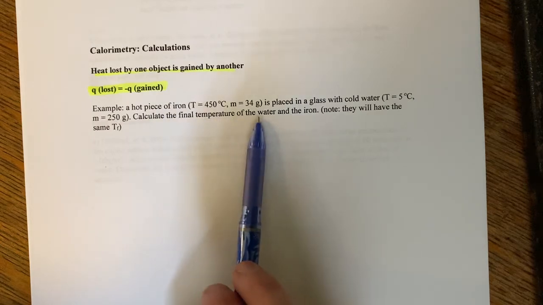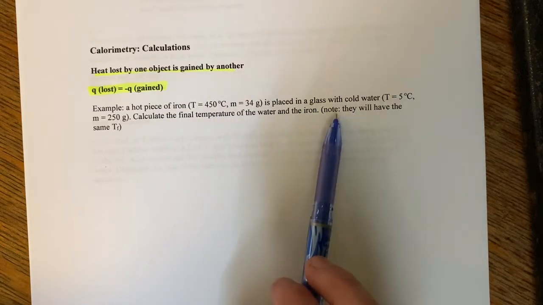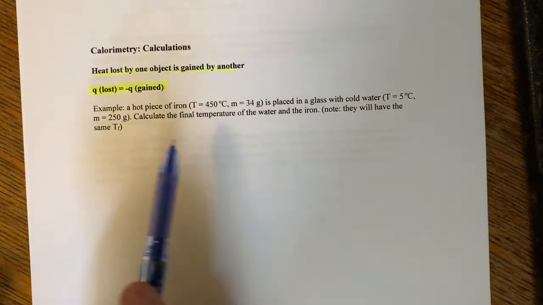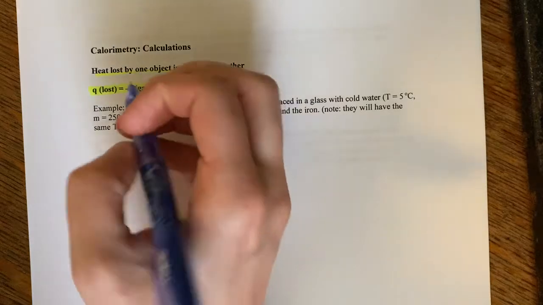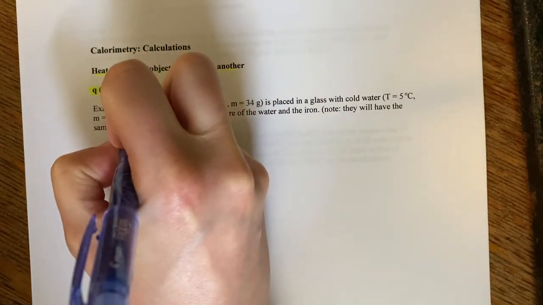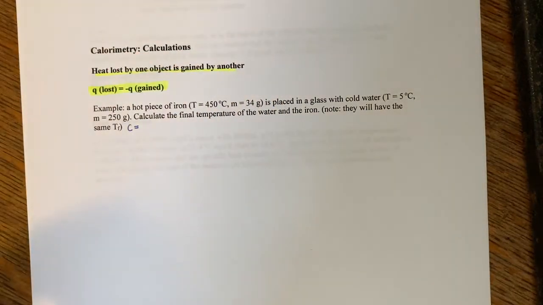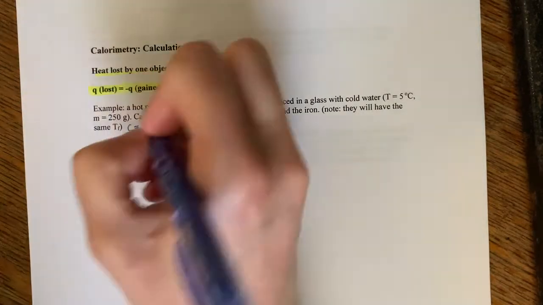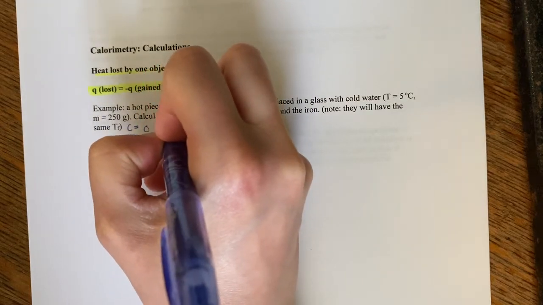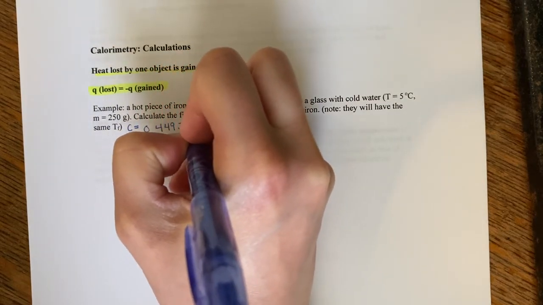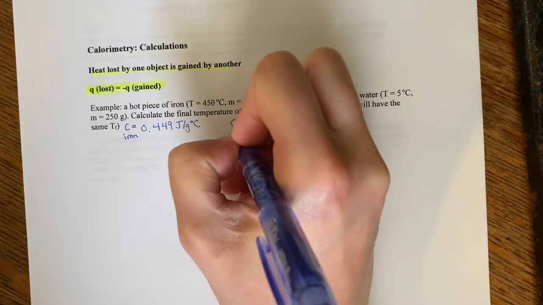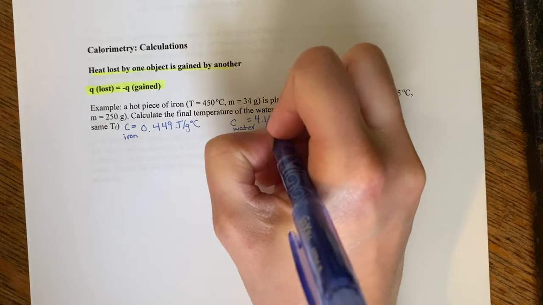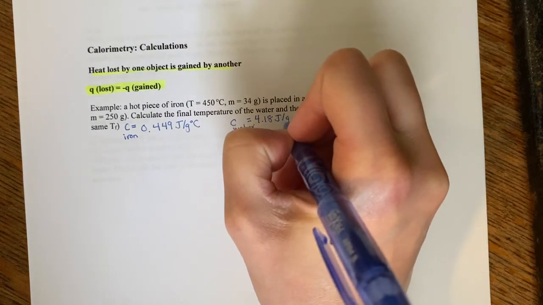Calculate the final temperature of the water and the iron. Note they will have the same final temperature. So here, there's a couple things that we're going to need to be able to answer this question, and that is the specific heat capacity of both water and iron. So C for iron, specific heat capacity of iron is 0.449 joules per gram degree Celsius. And C for water, we know from our last question, is 4.18 joules per gram degrees Celsius.